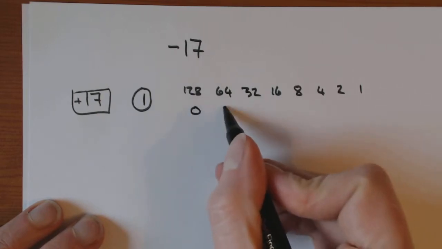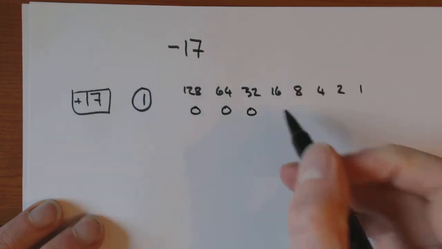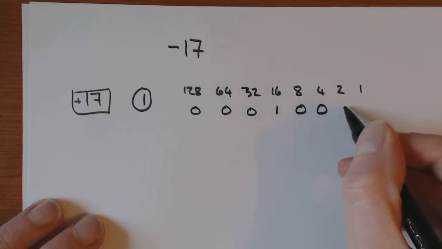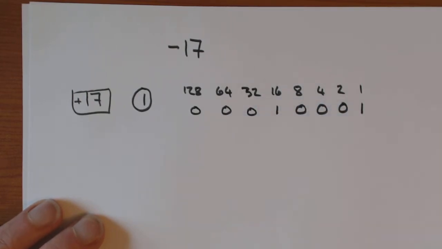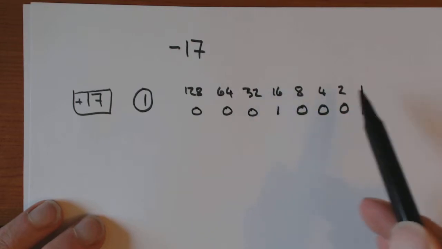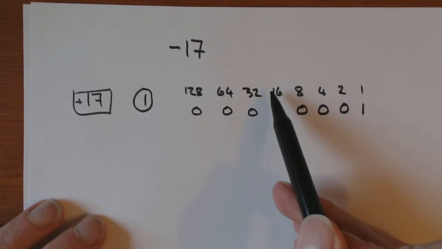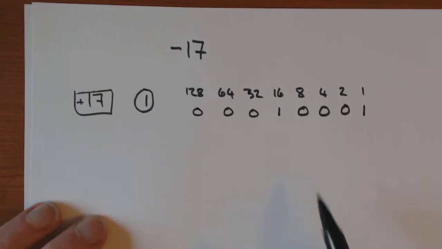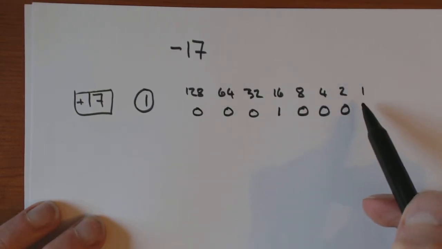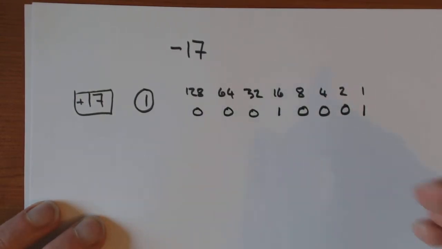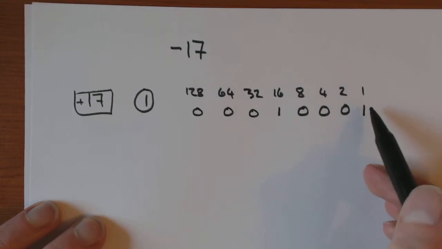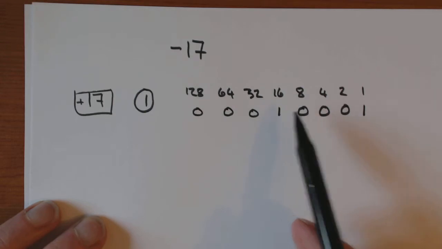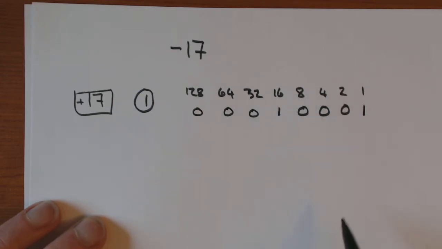So that'll be 0, 0, 0. 16 goes into 17, and you've got 1 left, so you'll go along, and that's a 1 there. You know if it's correct if you add these together: 16 plus 1 is 17. Another wee tip is that if your rightmost number is a 1, then you know it's going to be an odd number, because any even number plus 1 gives you an odd number.